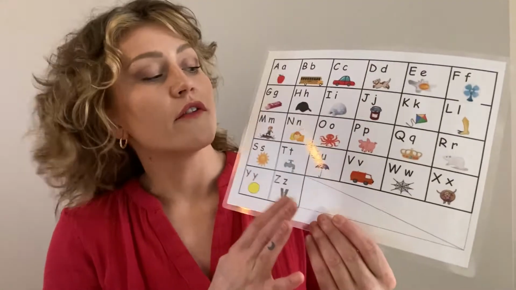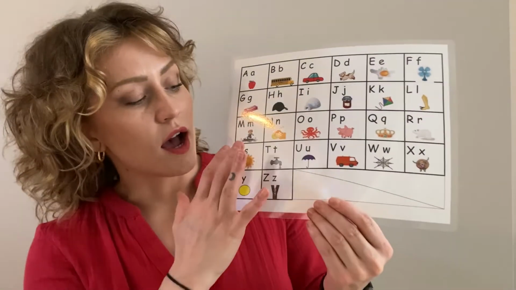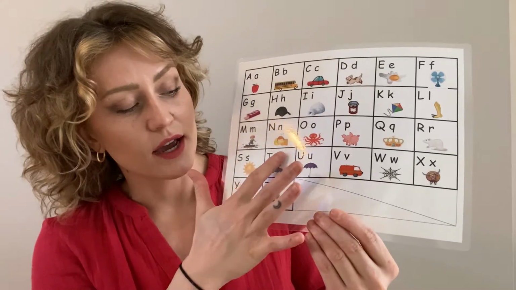Another really great thing to have at home is a letter chart with upper and lowercase letters and a corresponding picture for it. You might want to have some physical letters at home, so magnetic letters that they can play with, they can touch, they can start learning about the shape of letters. You can then play some sorting games, so which letters have holes, which letters have long lines.